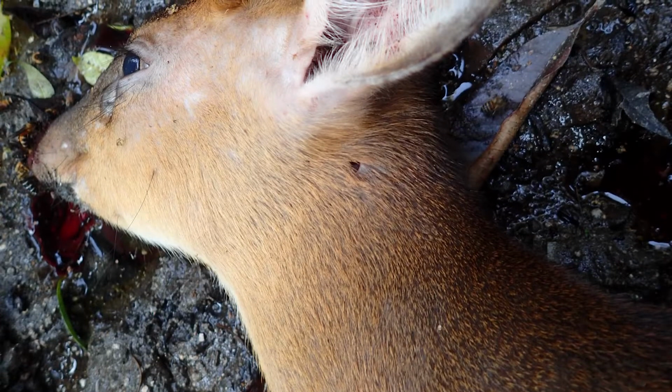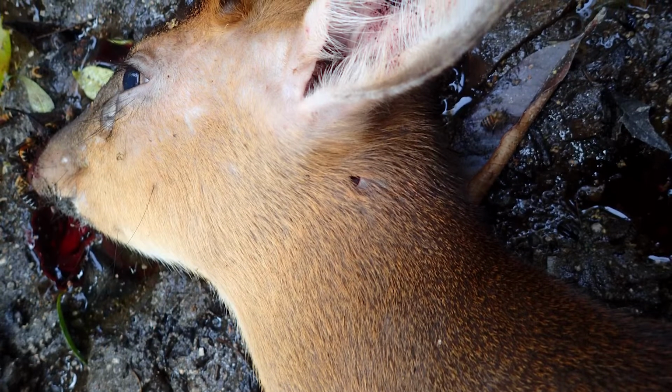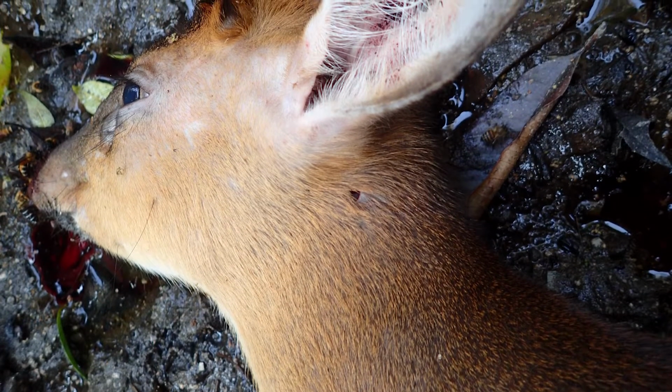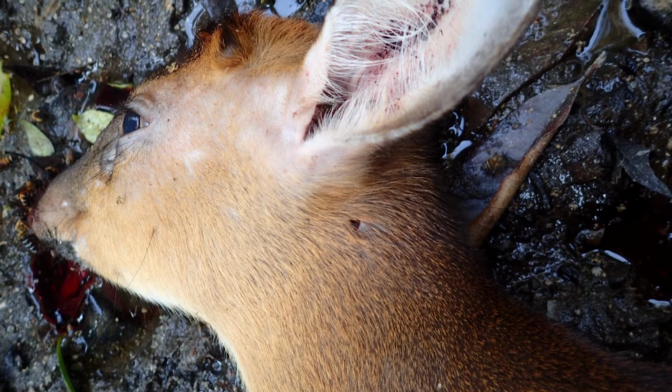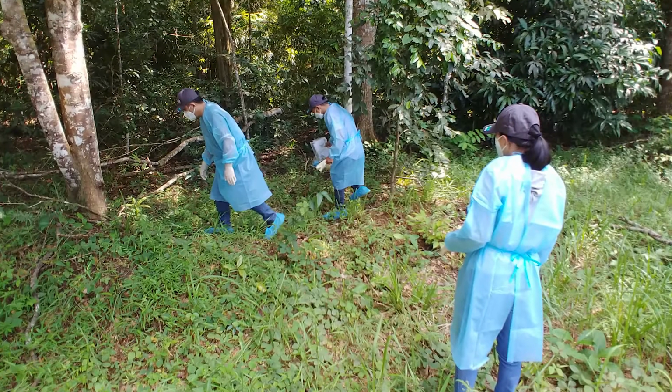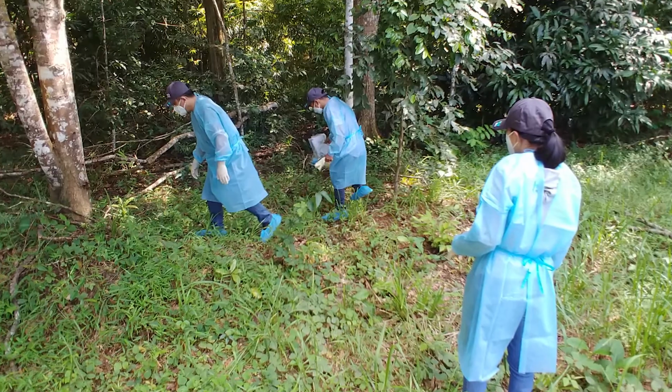If you see a cow or antelope species with signs of a swollen neck, arched back, or blood coming out of its nose, mouth, or rectum, stop and inform your supervisor immediately. Do not touch the carcass. These could be signs of anthrax, a bacterial pathogen that can be deadly to people. Now you are ready to approach the animal.